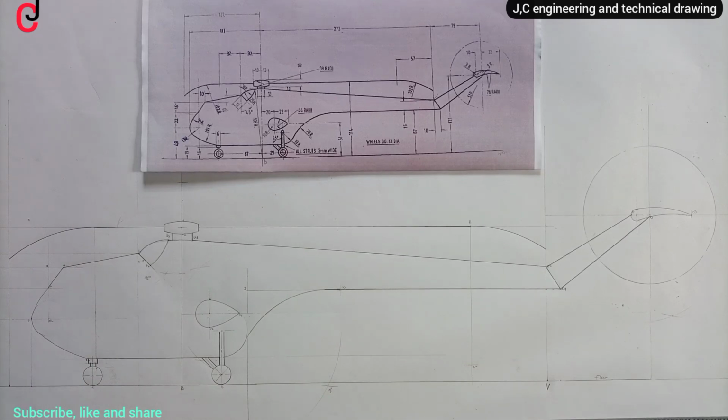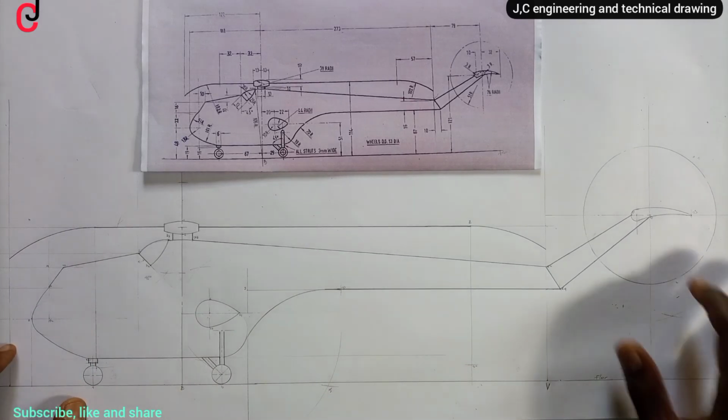We've succeeded in drawing a helicopter using the principle of tangency.